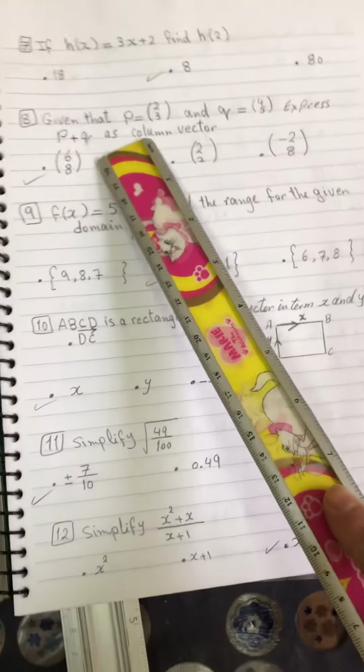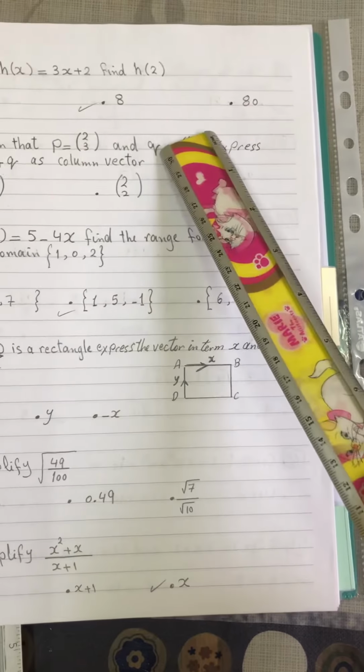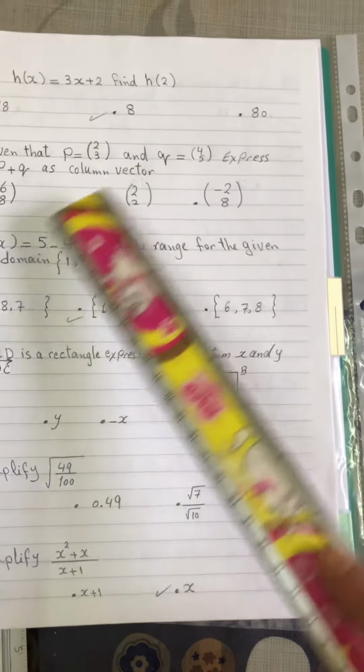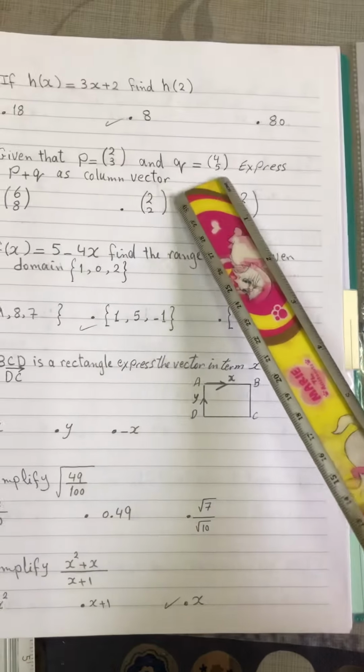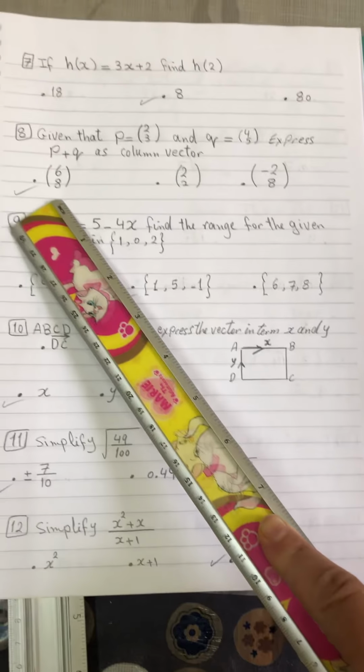Okay, and here add p plus q. So 2 plus 4 equals 6, and 3 plus 5 equals 8, sorry. So the first answer is the correct answer.